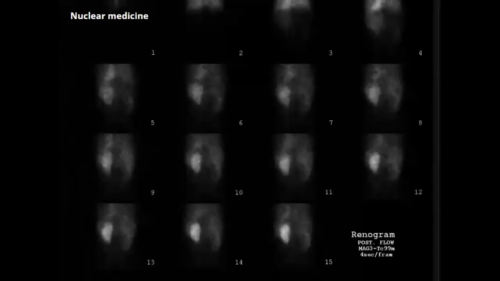Another case of a patient who has some abnormality by ultrasound, and they did for him this scan. Anyone know the name of this scan? MAG3, yes, MAG3 dynamic scan, and there is again persistent accumulation of the tracer.